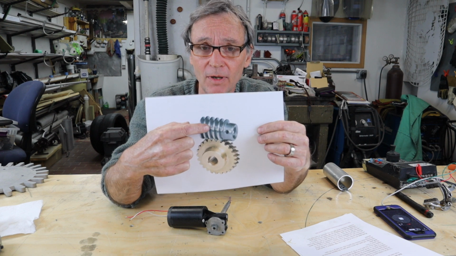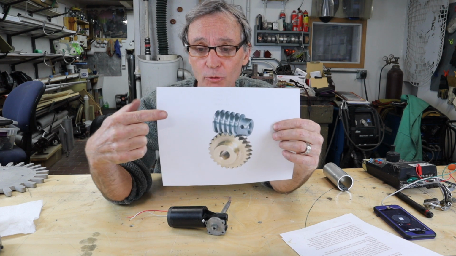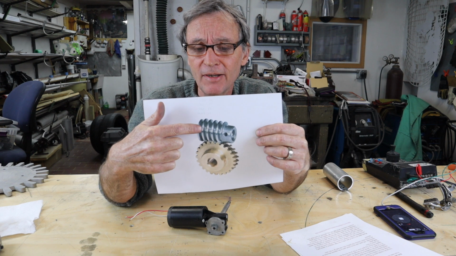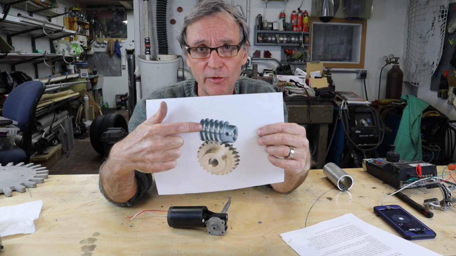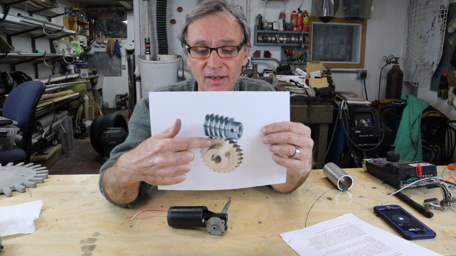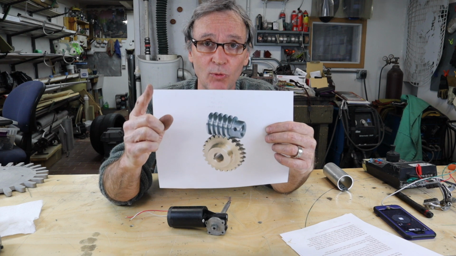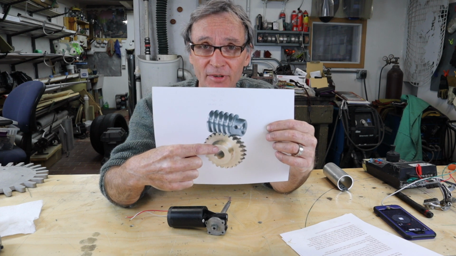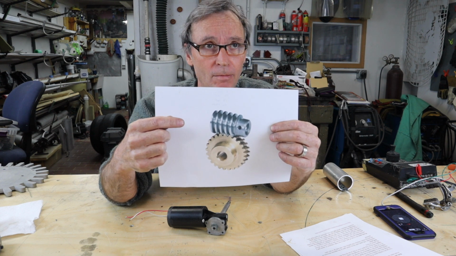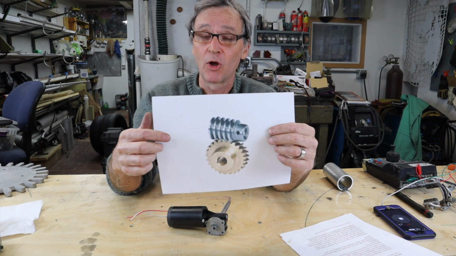This is the worm and this is the gear. So this does the driving. The motor is like this, spinning this way. And for every time that this worm goes round once, full 360 degrees, this cog here goes round 1 tooth's worth. So this has 25 teeth. So this right now is 25 to 1. So it's a very, very good way of getting a lot of gear reduction.